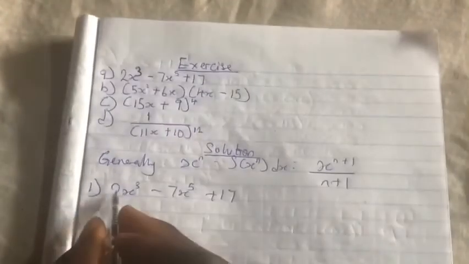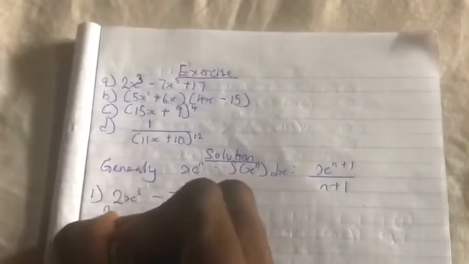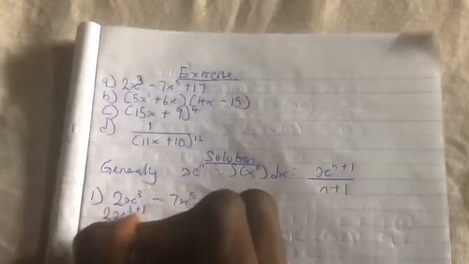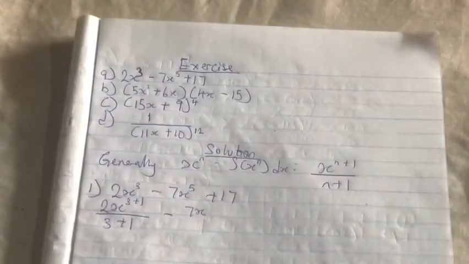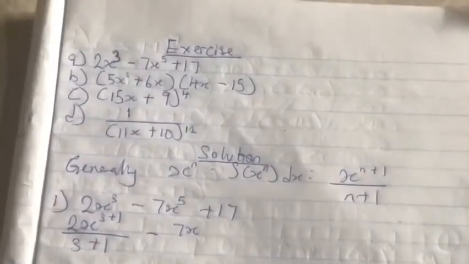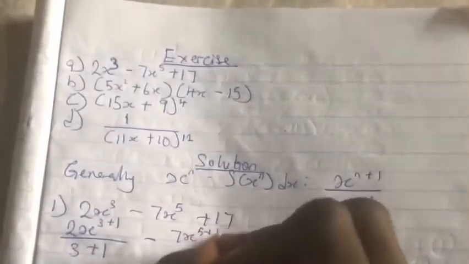Number 1, 2x raised to the power 3 minus 7x raised to the power 5 plus 17. So for this 2x raised to the power 3, it will be 2x raised to the power 3 plus 1, minus 7x raised to the power 5 plus 1 over 5 plus 1. Then 17 is 17 times x raised to the power 0, and x raised to the power 0 is 1, therefore you add 1 to it, just as it is in the formula.